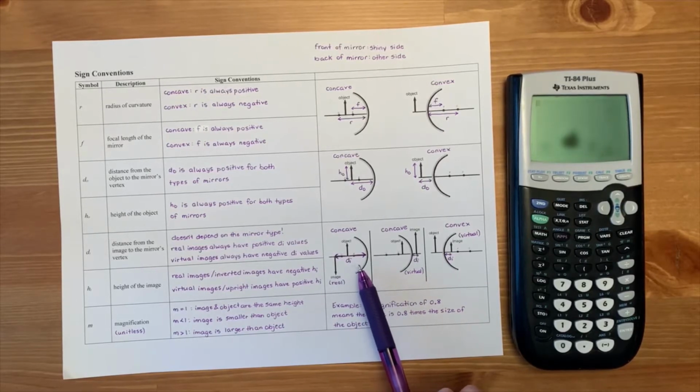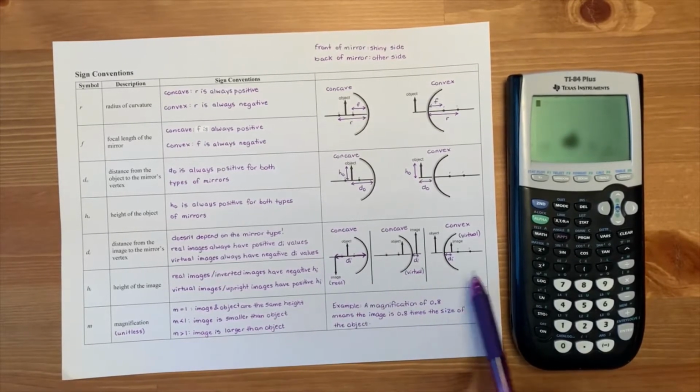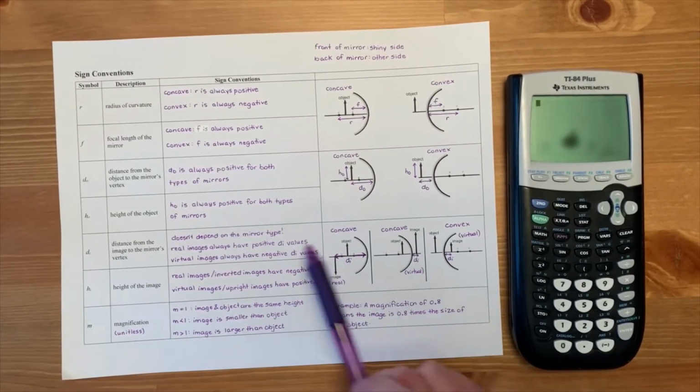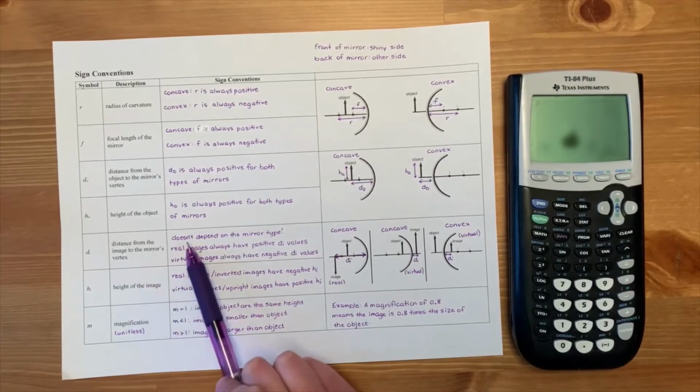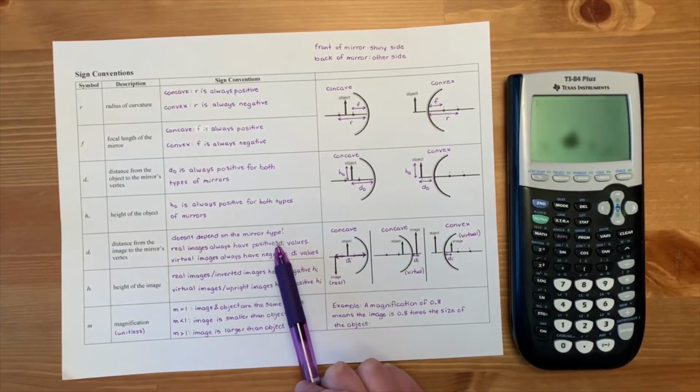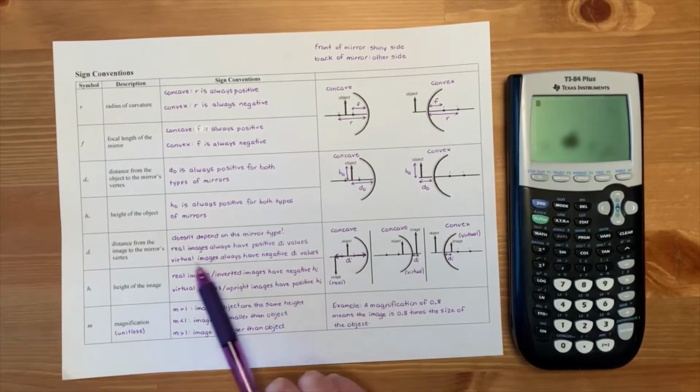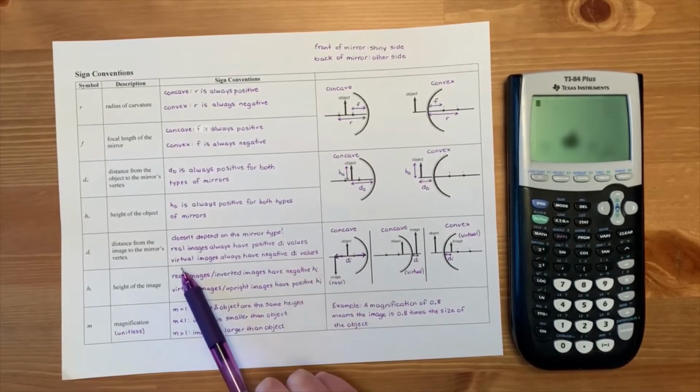So don't fall into the trap of saying that for concave mirrors, DI is always positive and for convex it's always negative. That's not true. So that's why I've written here, DI doesn't depend on the mirror type. Instead, it depends on the object type. So real images always have positive DI, virtual images always have negative DI.